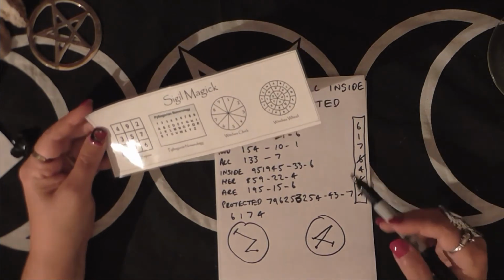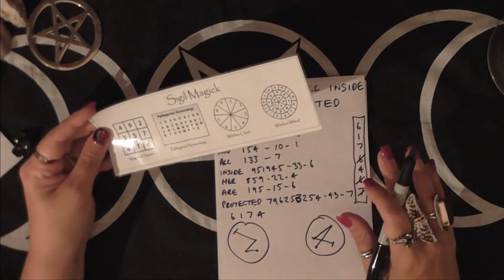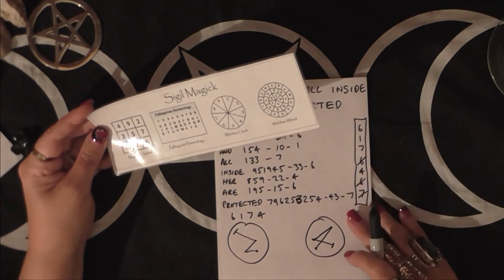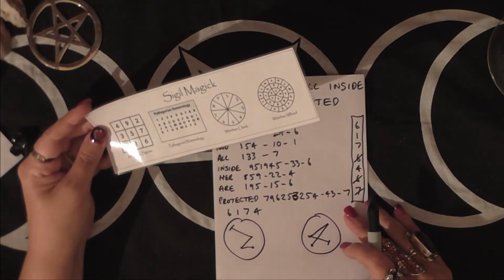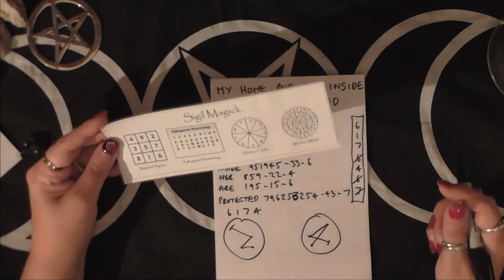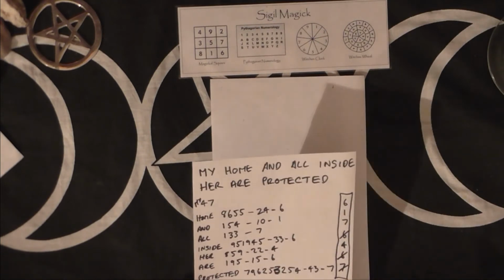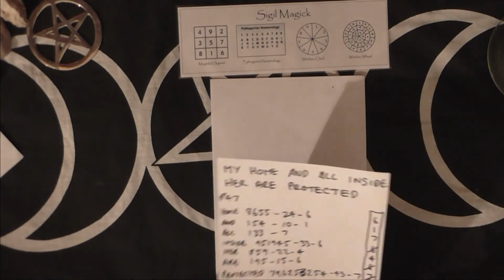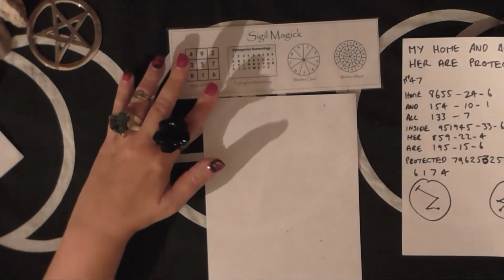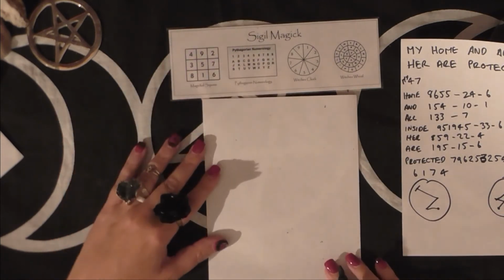And really I would say go with what feels right to you. So if you want to leave your vowels in, leave them in. Power comes from within you and your intuition and your energy that you're putting into this spell. Okay, so that's another example. Let's see how that would have turned out if we'd taken our vowels out, shall we?